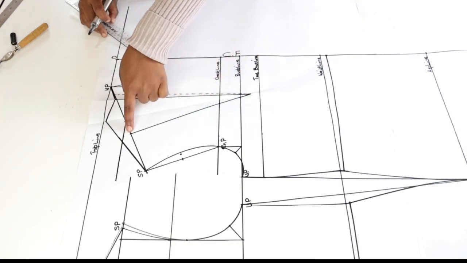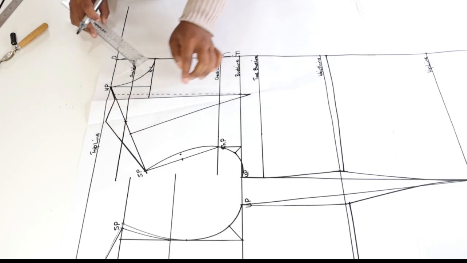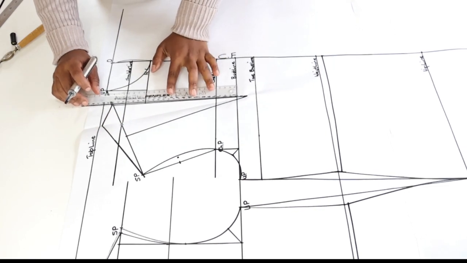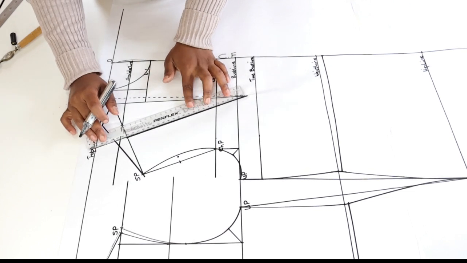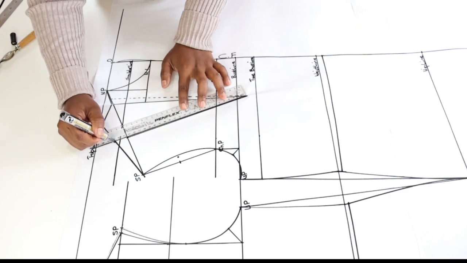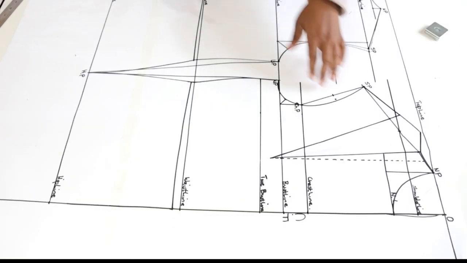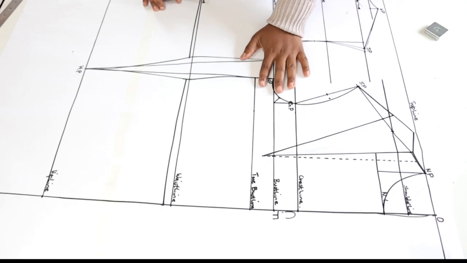You see the dart legs now, they are shorter than the cap. So we are just going to extend the dart legs up to the new shoulder point like that. We do the same on this line. So that is how we complete our front shoulder dart.